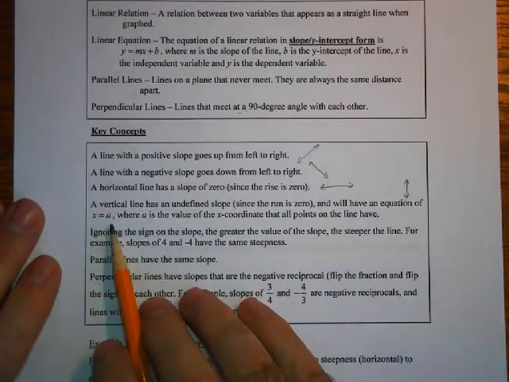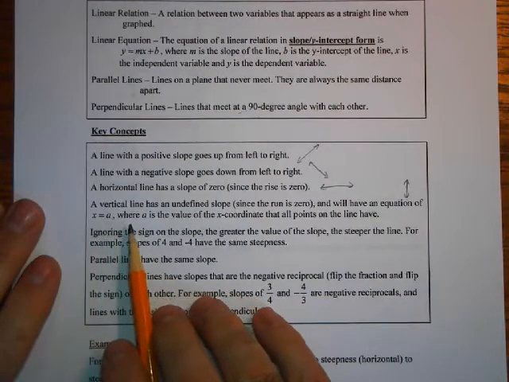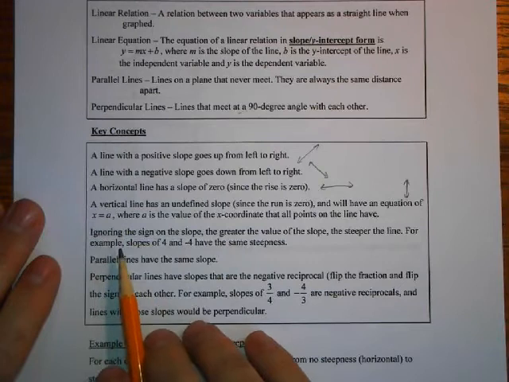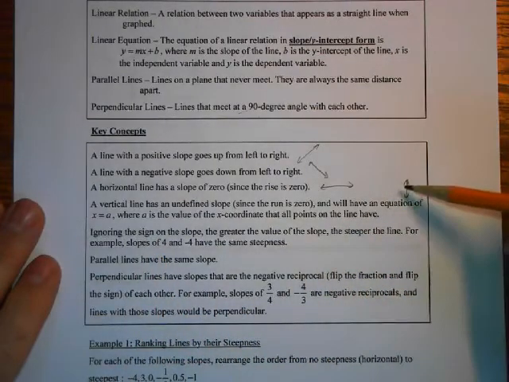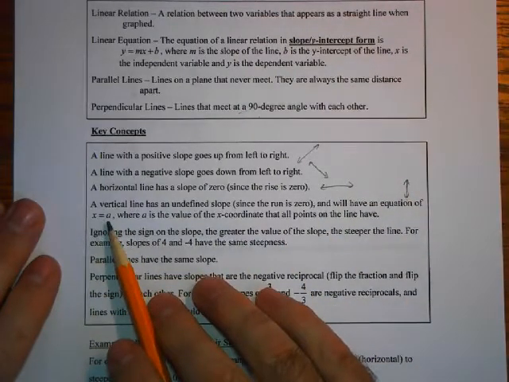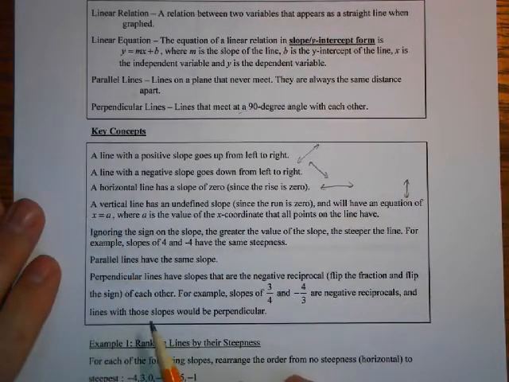So for a vertical line, we just use the equation x equals a, where a is the value of the x-coordinate of all the points on the line. Just pick out the x-coordinate at any point along that line. They're all going to be the same, and the equation would be x equals that value.